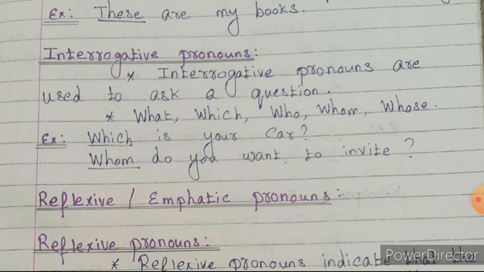So these are the question words, or you can say the interrogative pronouns. Interrogative pronouns are used to ask questions. Then what are the interrogative pronouns? What, which, who, whom and whose are known as interrogative pronouns.